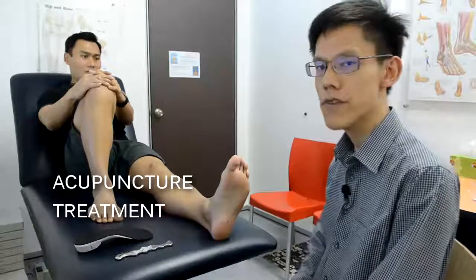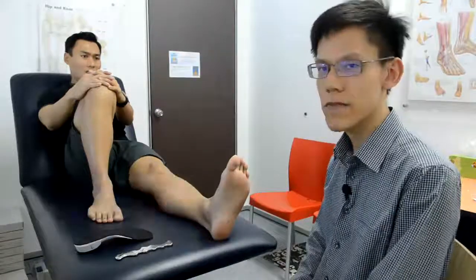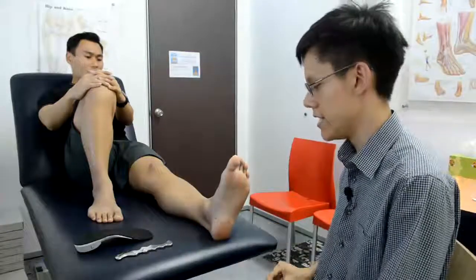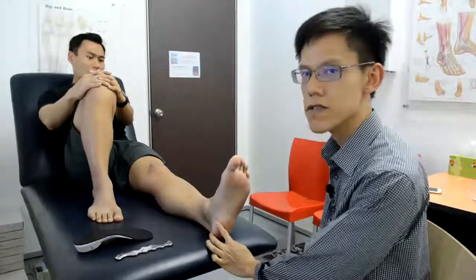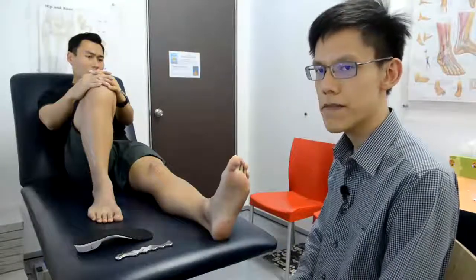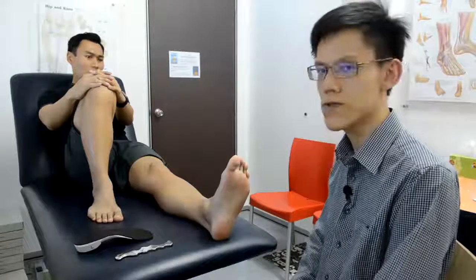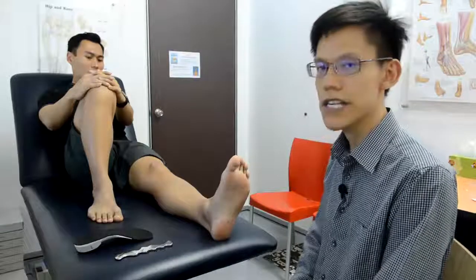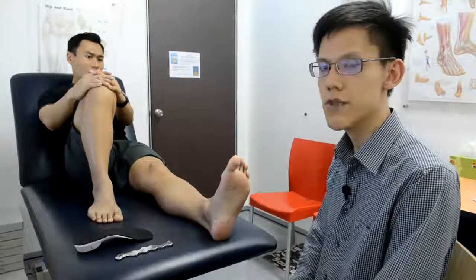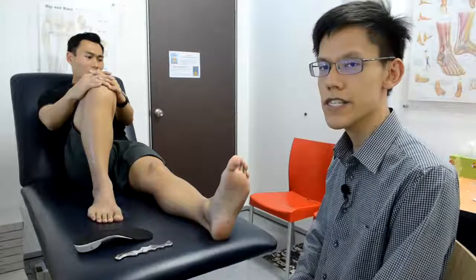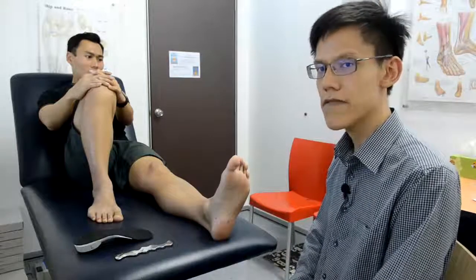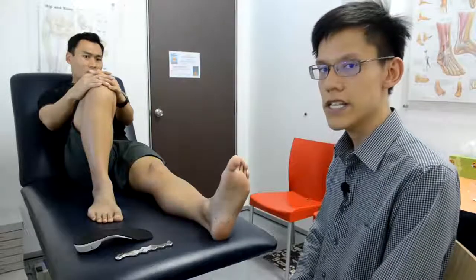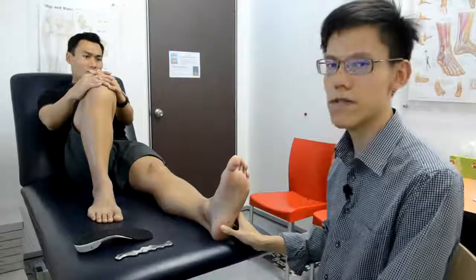So for the acupuncture points for plantar fasciitis, some of the points are over here at the bottom of the heel and at the side of the heel. So for acupuncture, there are three main purposes. The first purpose is to improve the blood circulation to the acupuncture points. The second purpose is to stimulate the nerves, so it reduces the pain. And the third function is to release any tight spots in the surrounding muscles at the bottom of the heel.